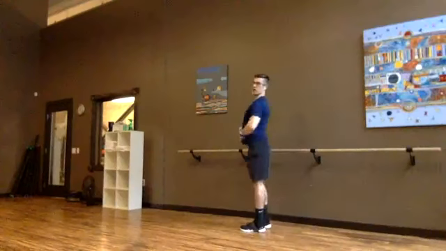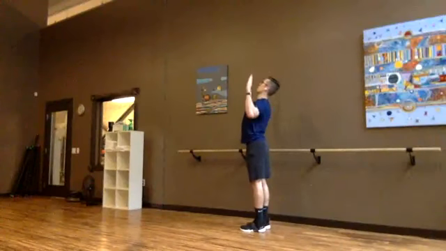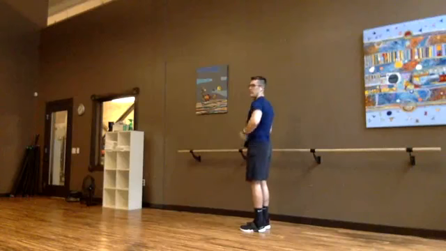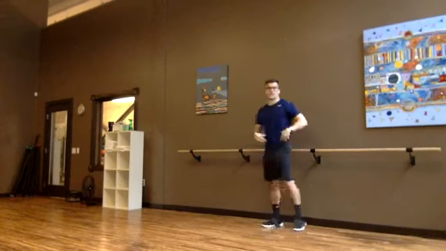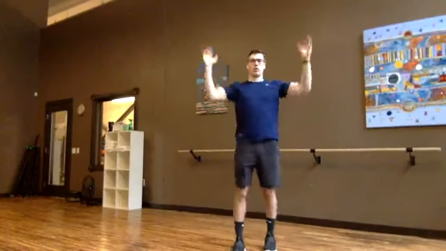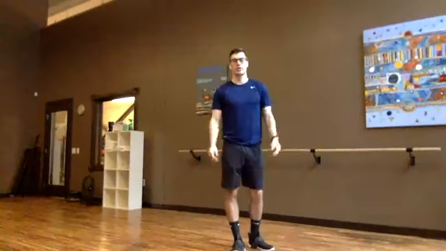What we don't want is this. Do you guys see how much I'm arching my low back? That's giving us compensation. We want to keep that back in contact with the wall the entire time. Keep that core engaged, and then we're going overhead. Ideally, we want to be able to get all the way over the top and be able to touch, without compensation.